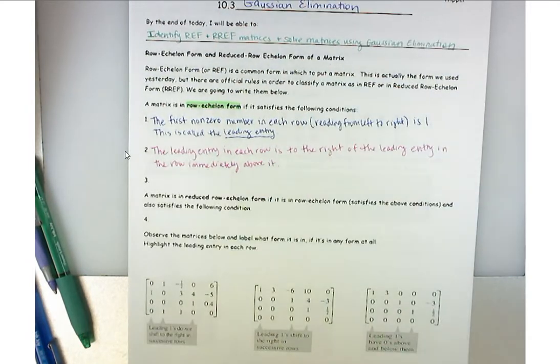So if you're looking at the matrices, your first leading one should be to the left of the next one. Okay, they're going to go from left to right when you're looking at the matrix.